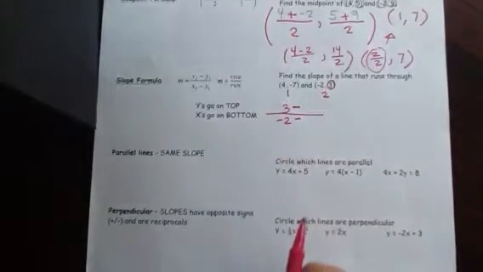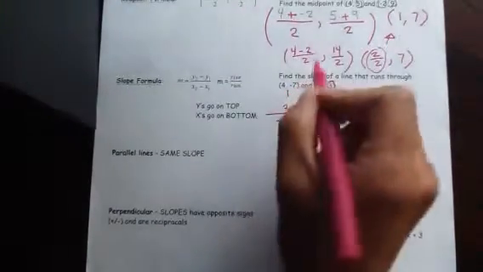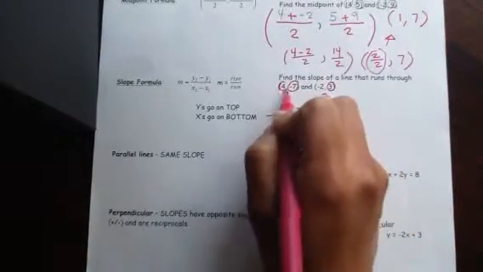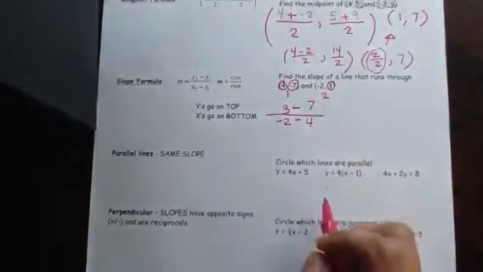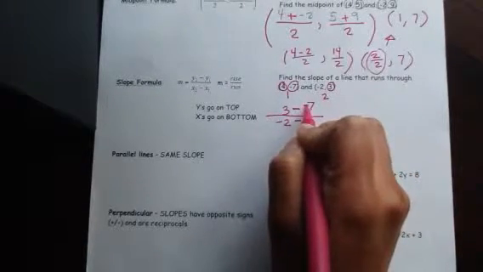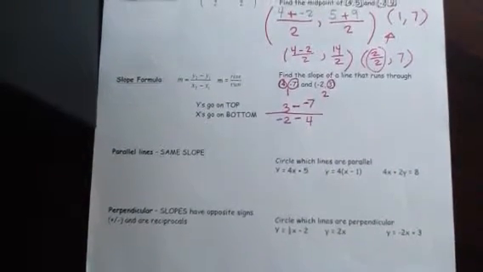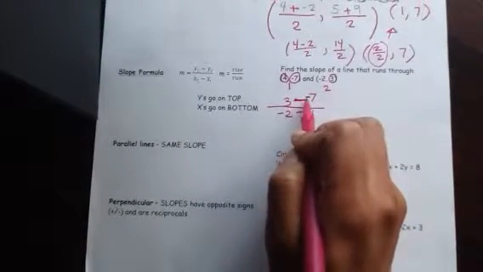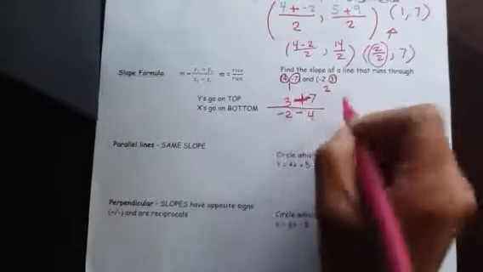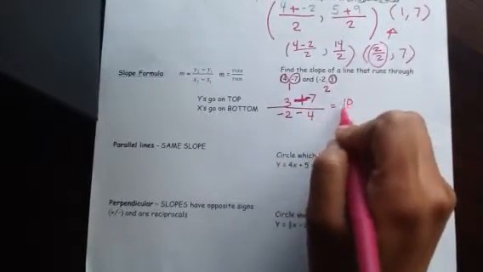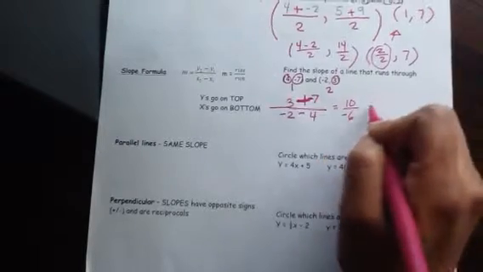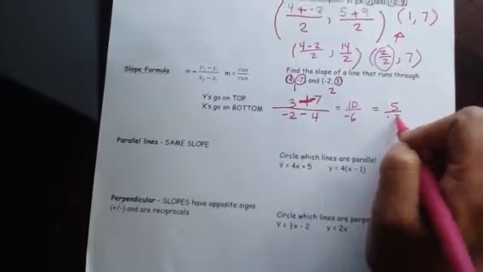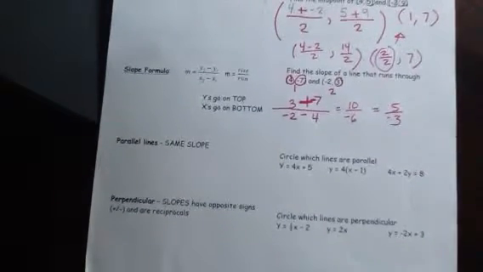Subtraction sign. Now I'm going to do the same thing with my 1's. I'll write my y's, and then I'll put my x at the bottom. Excuse me, this should have been a -7. Sorry. So now I see, oh, that's a double negative, so that becomes a plus. And that becomes 10 over -6, which is 5 over -3. So that's one way to set it up.